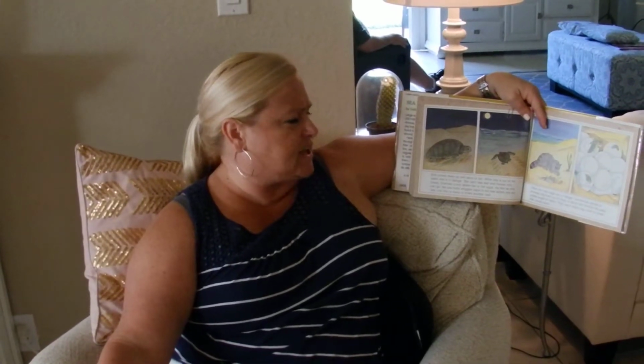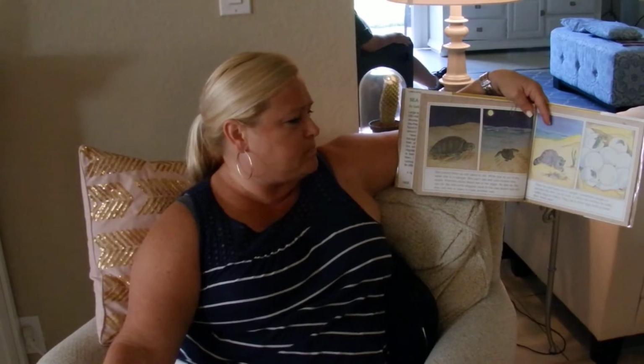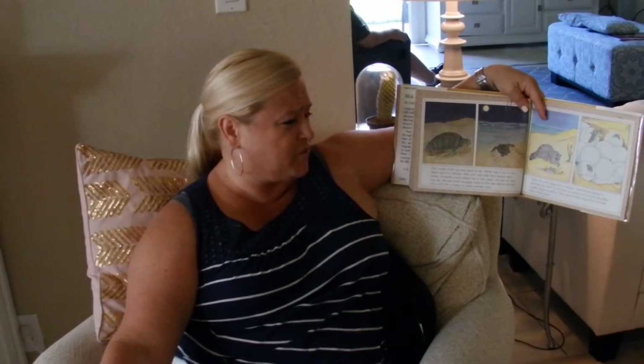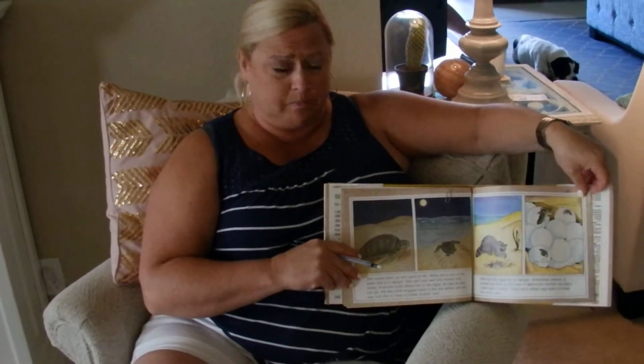For example, there's this sentence here: "Often the nest eggs are in danger. Some people or animals dig them up for food." So, I mean, that certainly seems to show that she's passionate, especially about people digging up eggs.